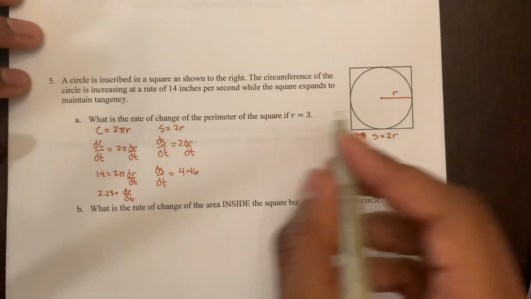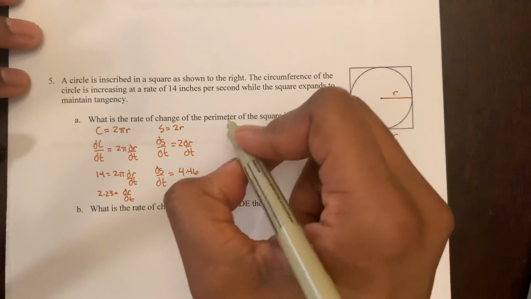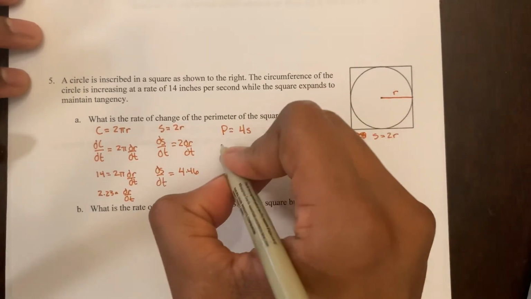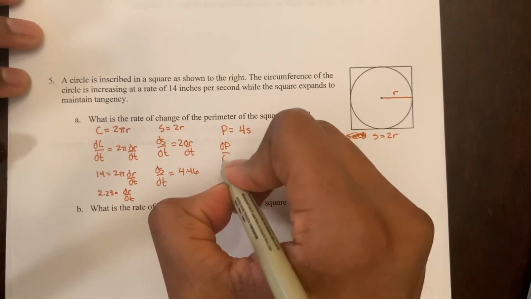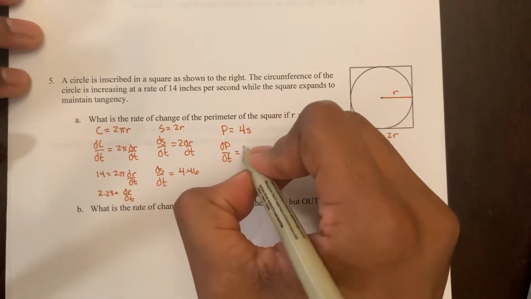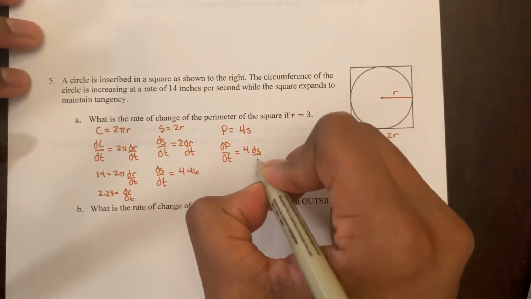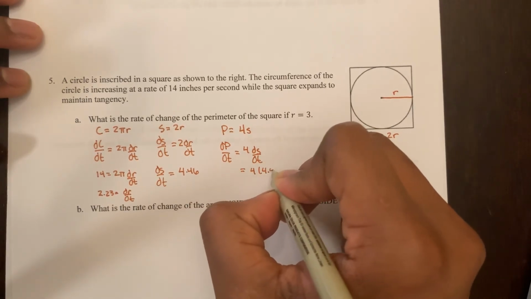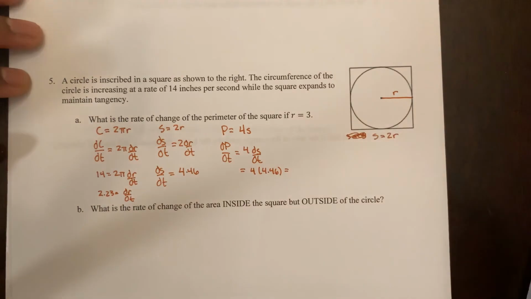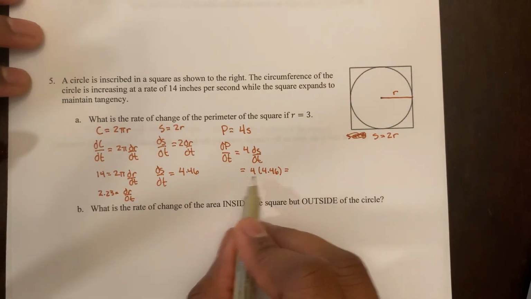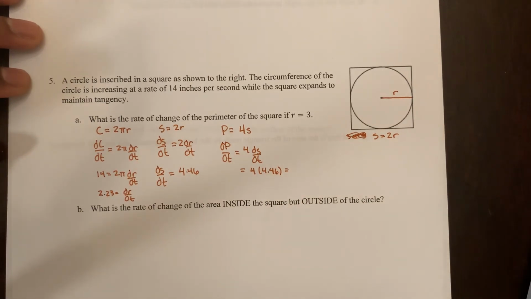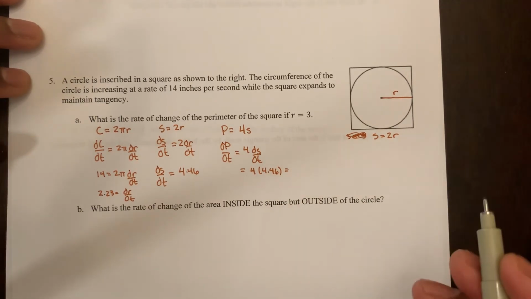And since we still haven't gotten to the perimeter, the perimeter of a square is just 4s, and so dp over dt is 4 ds over dt, which is going to be 4 times 4.46. 4 times 4 is 16. 4 times 0.46 is 1.84.